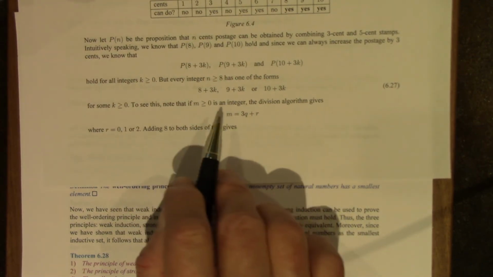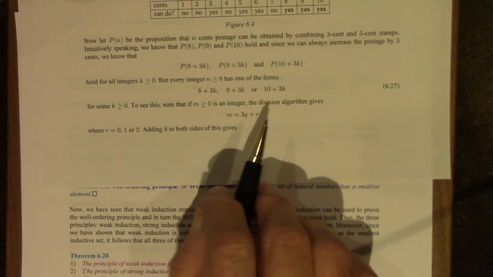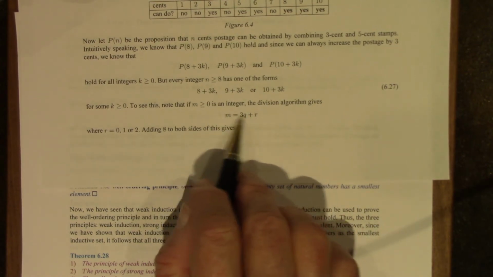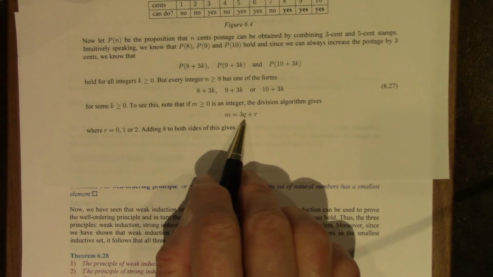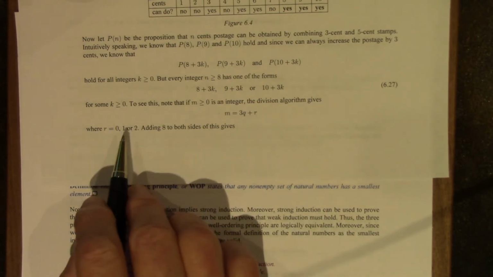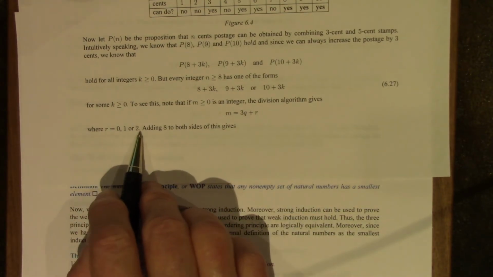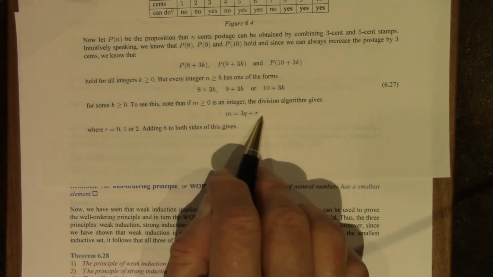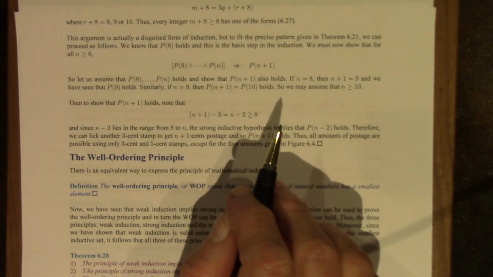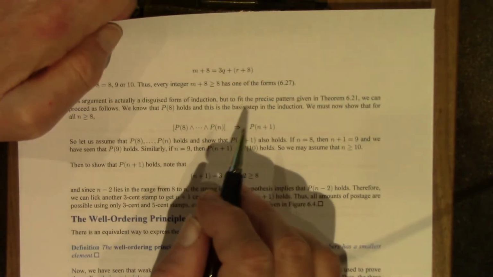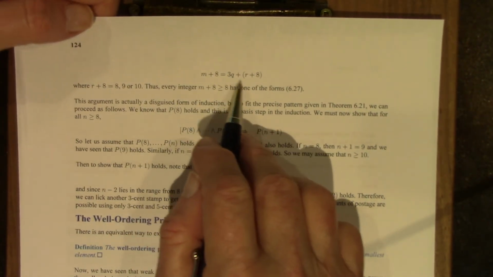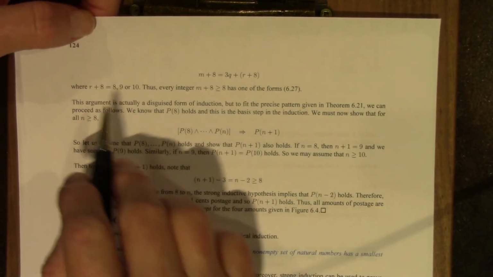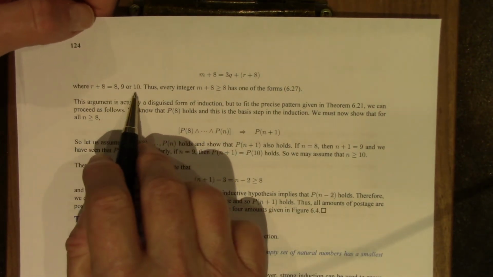One way to see that is to note that any integer bigger than or equal to 0 can be written this way using the division algorithm: a multiple of 3 plus a remainder, which is 0, 1, or 2. All we need to do is add 8 to both sides. So 8 plus m is 3q, a multiple of 3, plus r plus 8, where now r plus 8 is either 8, 9, or 10.